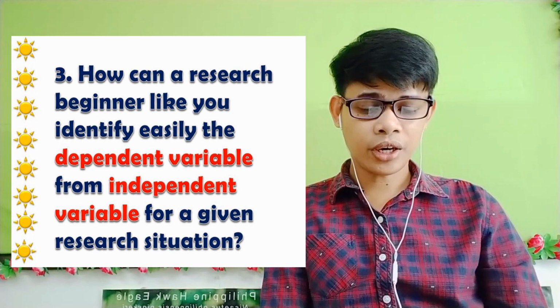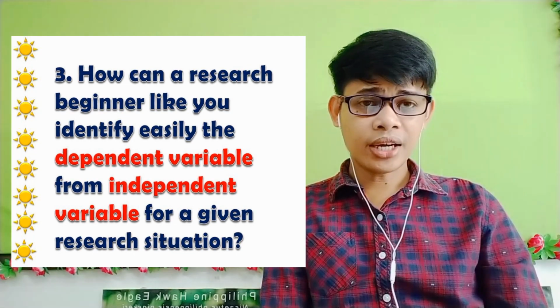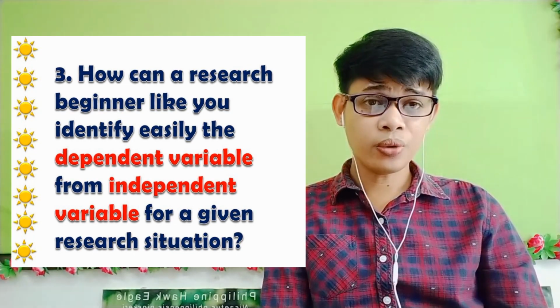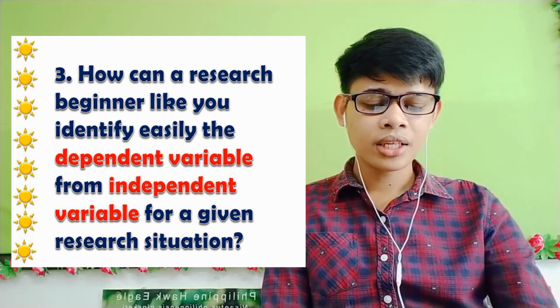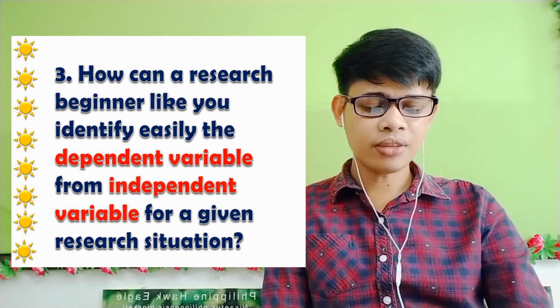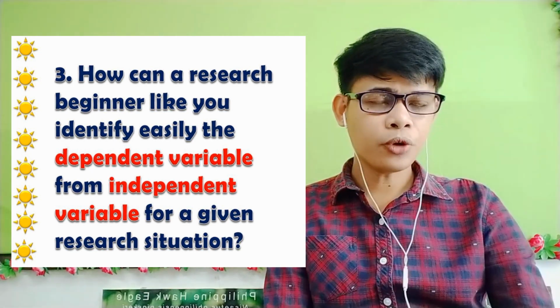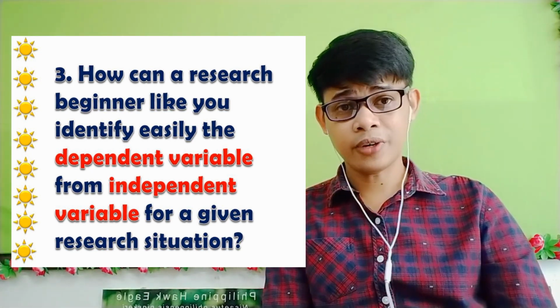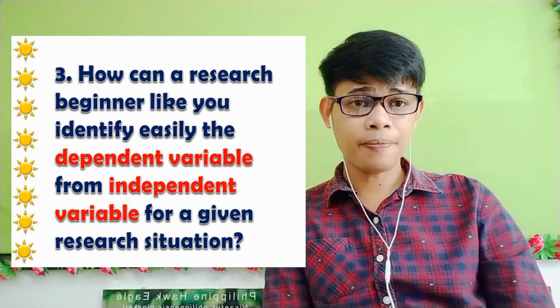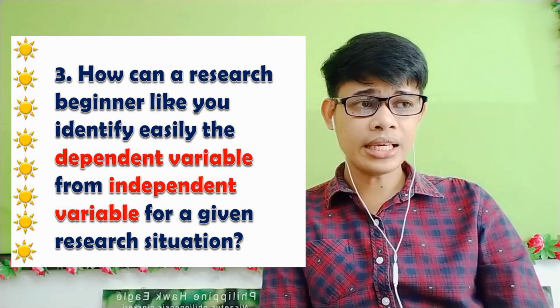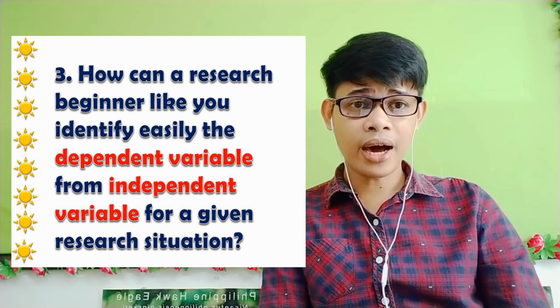So we have here, how can a research beginner like you easily identify the dependent variable from the independent variable for a given research situation? For experimental research, I have given you examples earlier, and it is really easy to identify.